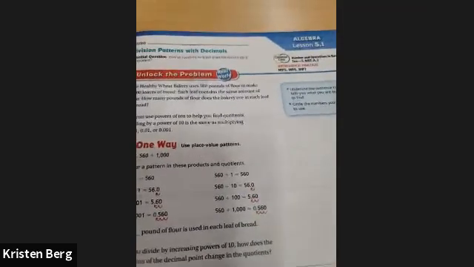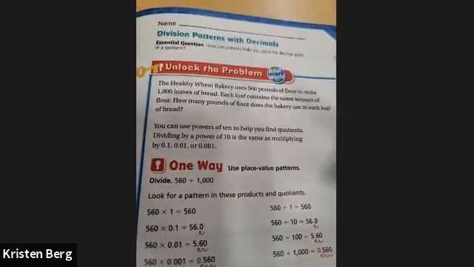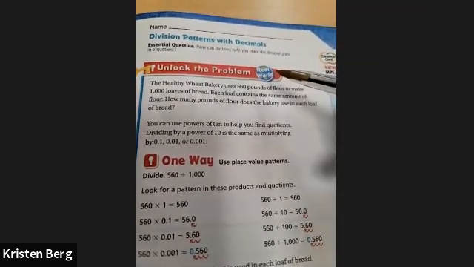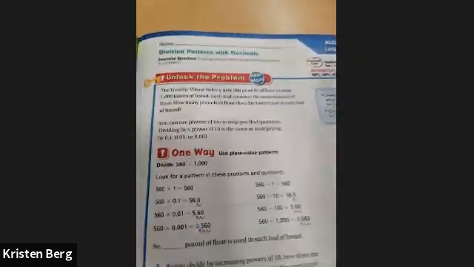I am now going to be talking about chapter 5. I'm going to start by switching my camera around and we will talk about 5.1. All right, so here is 5.1. It is talking about dividing decimals. This entire chapter is about division of decimals.